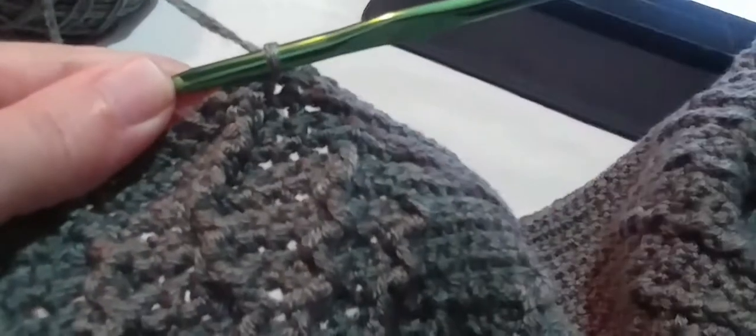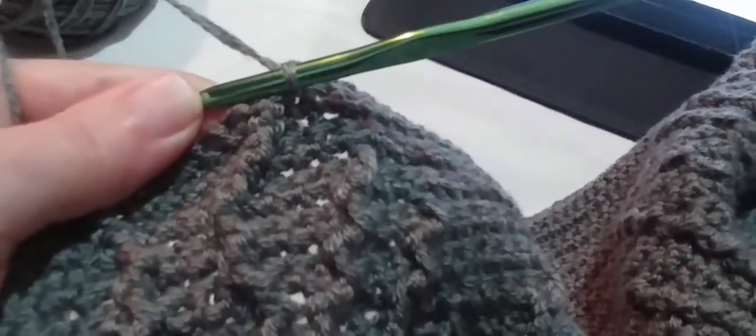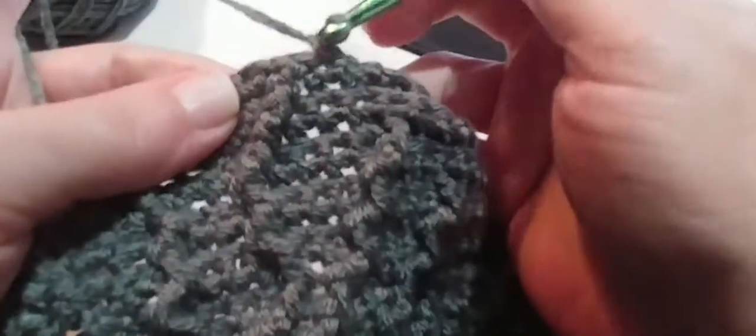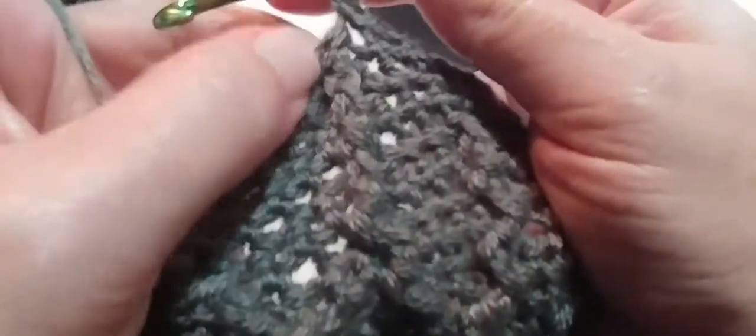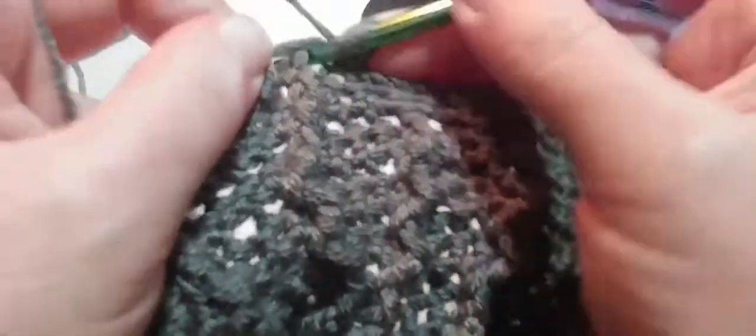Alrighty, and now we need to make one front post double crochet around this next post. Yarn over, locate that post. There we go. Go in and out through the front and make a double crochet.